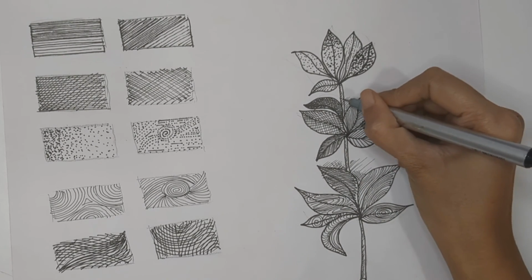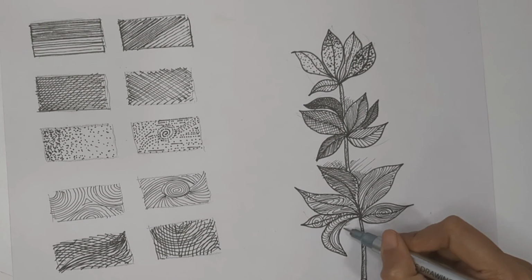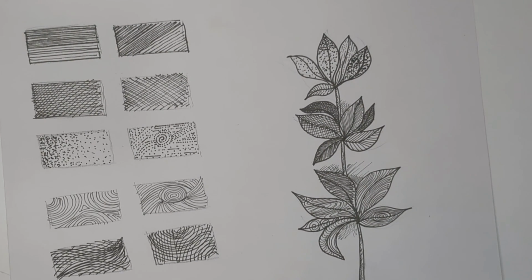So this is all about hatching, cross hatching, stippling, contouring and cross contouring.